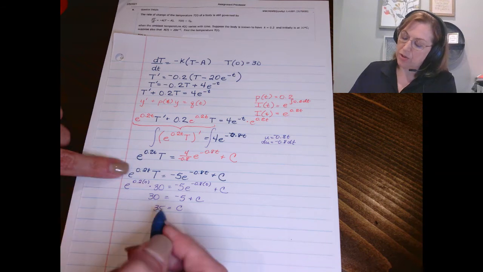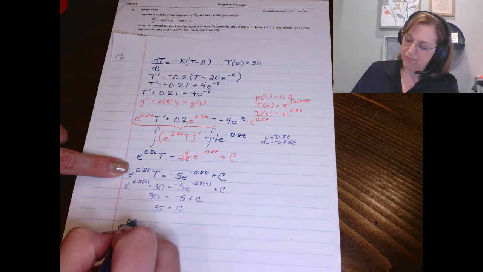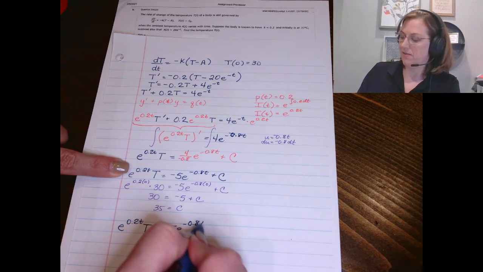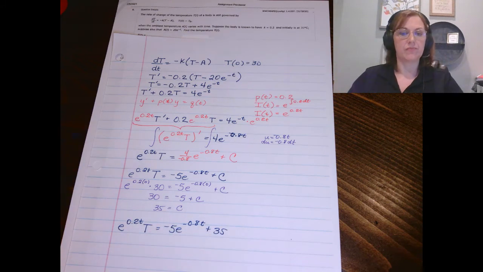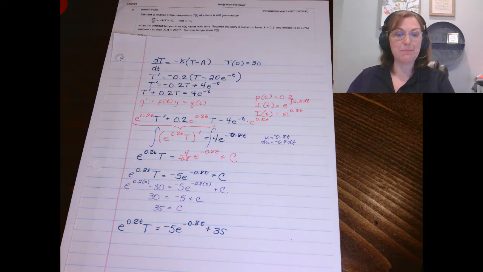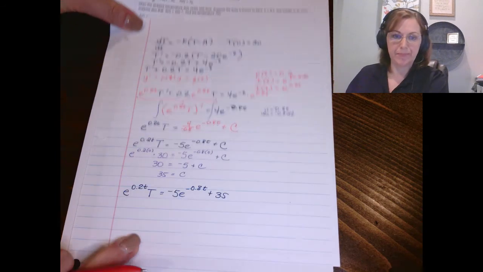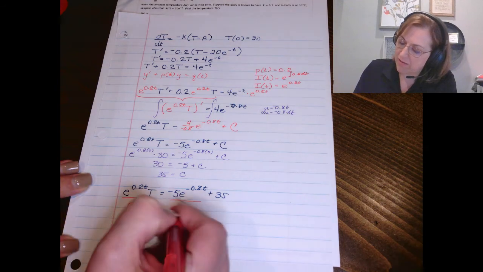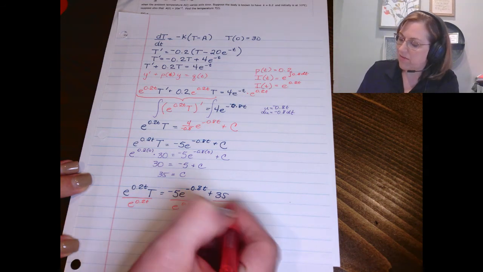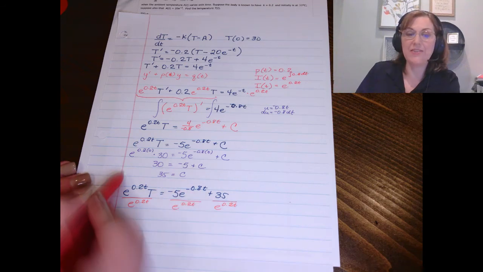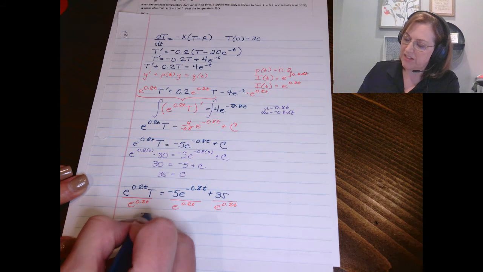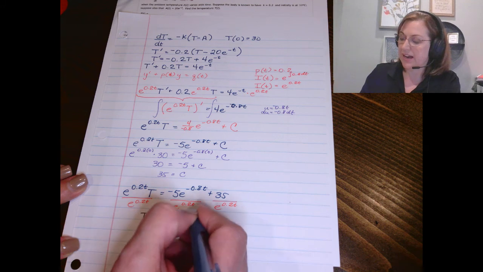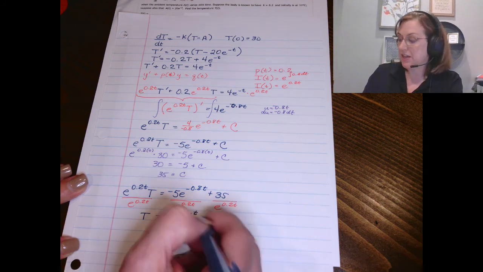Now let's go back to our equation and plug in 35 as our C. And now we'll go through and divide everything by e to the 0.2 t. Obviously here it's going to cancel out, and we're given T. Here, we're going to subtract those exponents to give me e to the negative t. And then this one I'm just going to bring to the top.